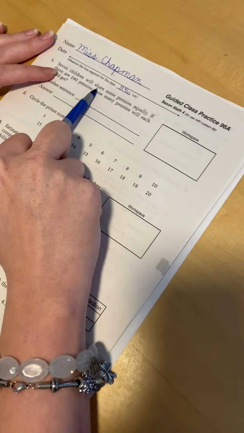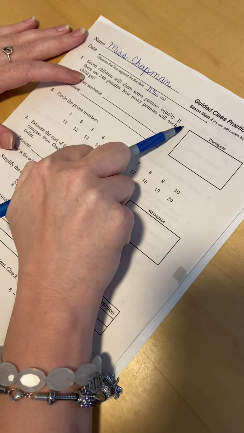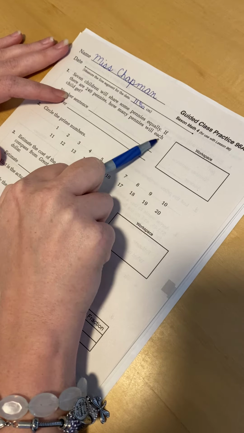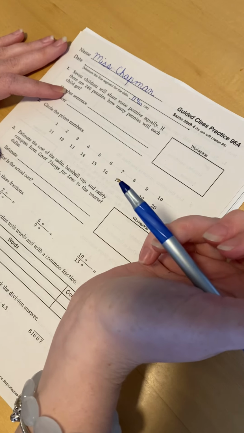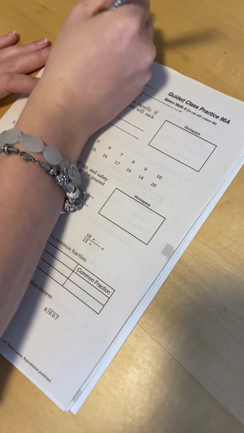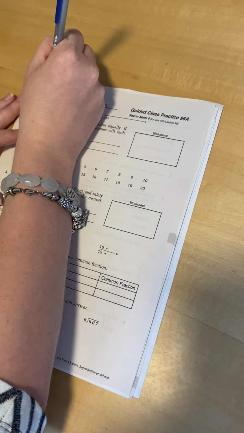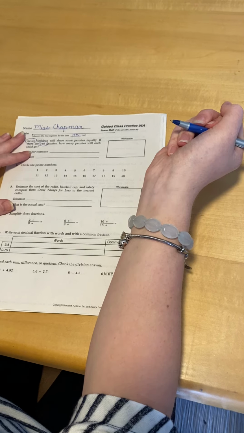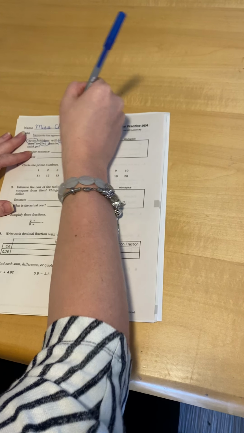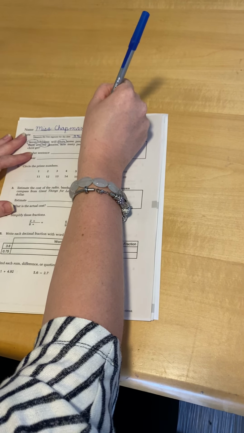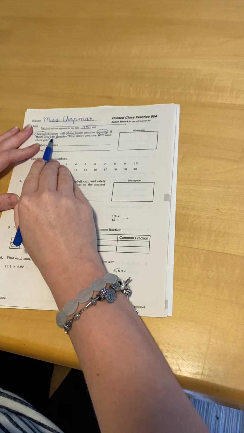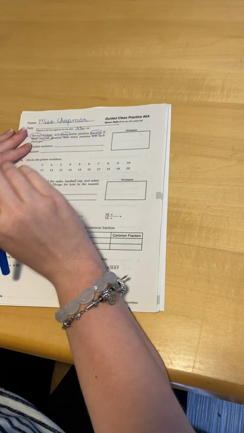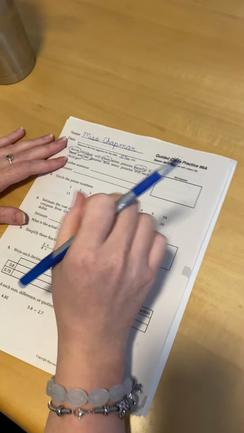7 children will share some pennies equally. If there are 240 pennies, how many pennies will each child get? Okay, let me circle some important information here. 7 children, 240 pennies. They're gonna share it equally. So in total, there's 240 pennies. We're splitting that up amongst 7 children. That means this is going to be a division problem.